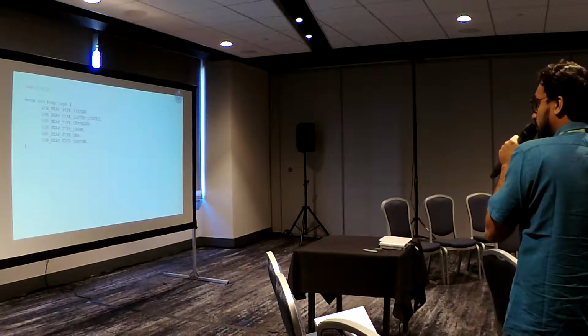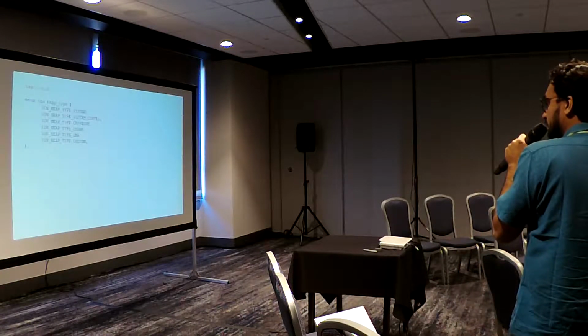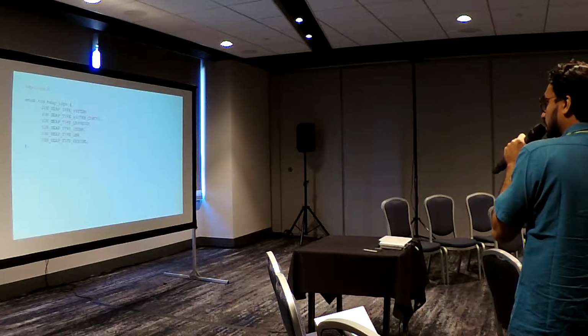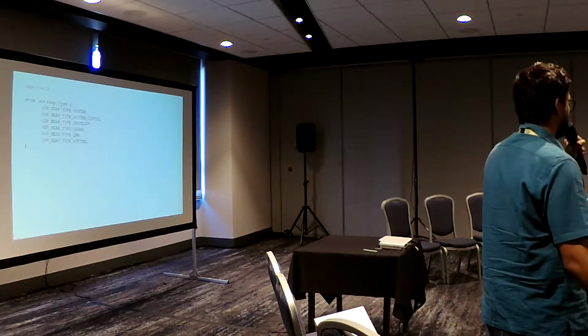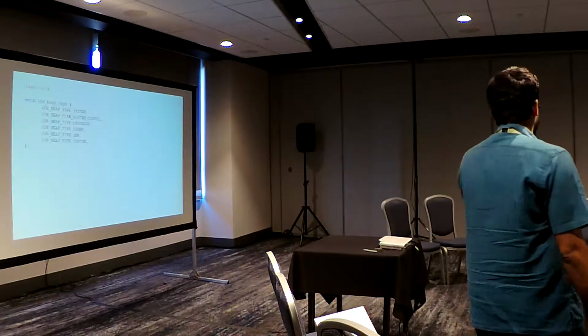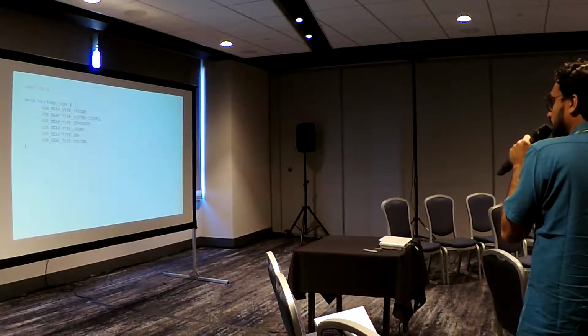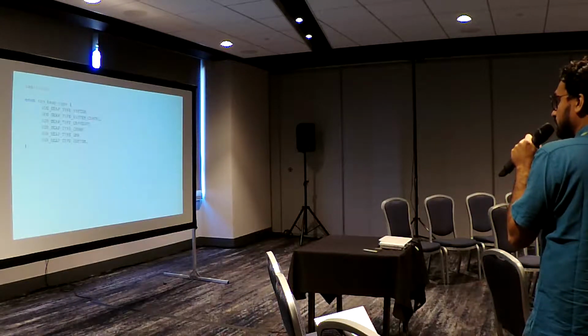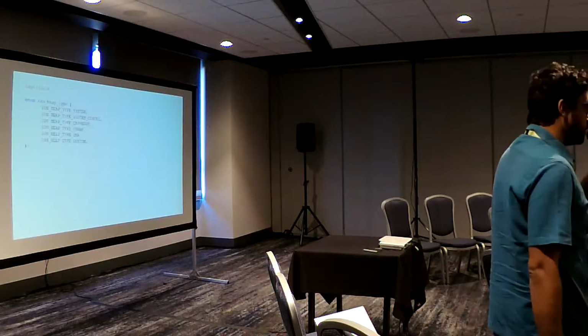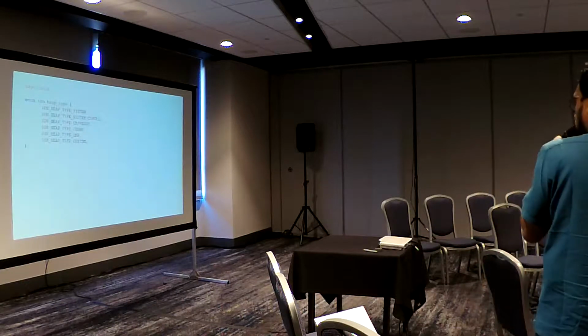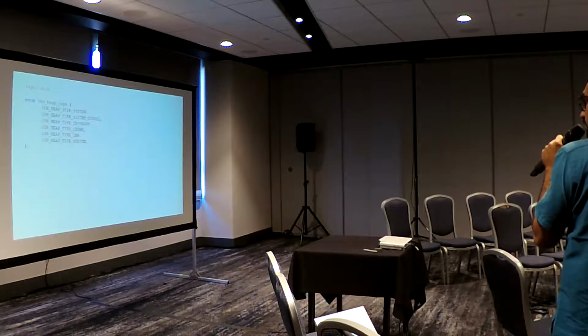Okay, so a quick recap. These are the existing Ion heap types. Are you guys familiar with Ion to a certain extent? All right. So we still use a lot of the system heap. System contig we don't use as much because it's prone to row hammer attacks.